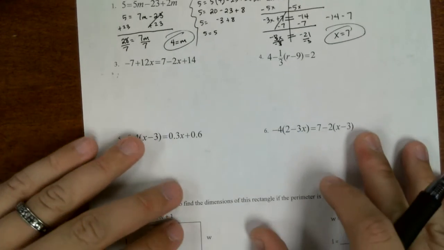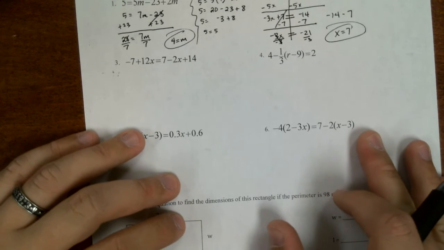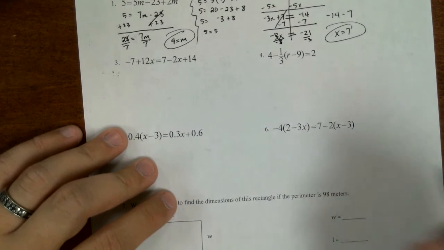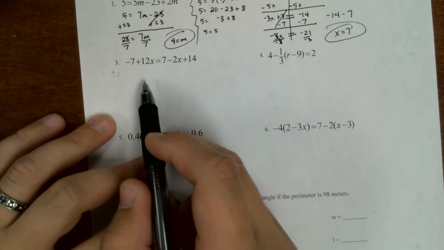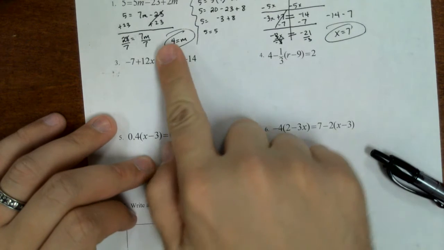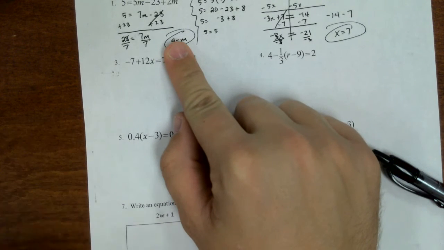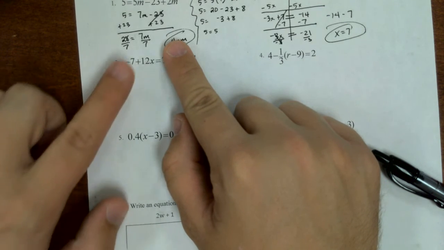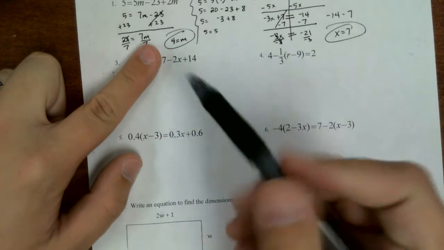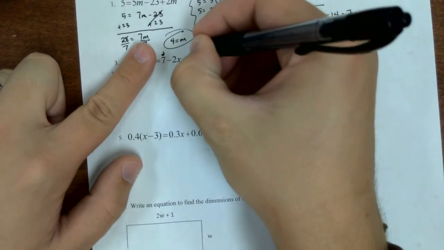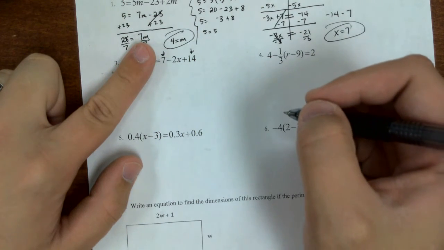Number 3, negative 7 plus 12x is equal to 7 minus 2x plus 14. All right, first up, do we have any parentheses in here? We don't. Okay, so next step, we look at each side of the equation and see if there are any like terms that I can add together on that side. So I have negative 7 plus 12x, can't add those together. I have 7 minus 2x plus 14. Well, I can take this 7 and this 14 and I can add them together.